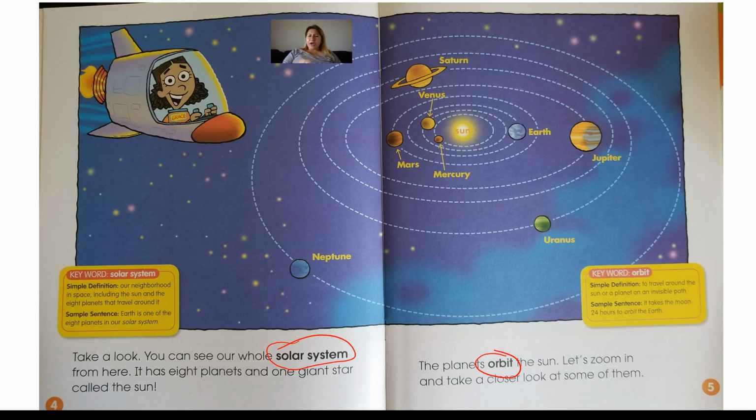Okay, so do you recall when I was reading how many planets are in our solar system? Do you remember? I'm going to read it on page 4. It says it has 8 planets and one giant star called the sun. Did you know, boys and girls, that the sun is a giant star? Yes, so let's name our planets. We have Neptune, Uranus, Jupiter, Earth, Mercury, Mars, Venus, and Saturn.